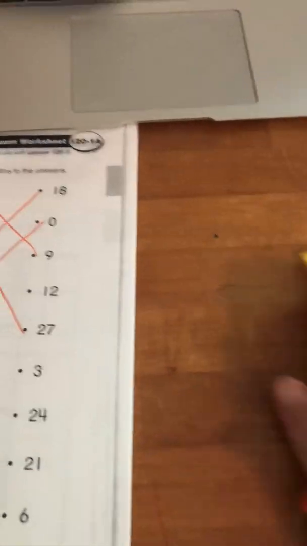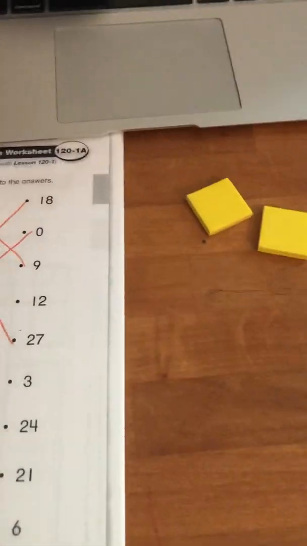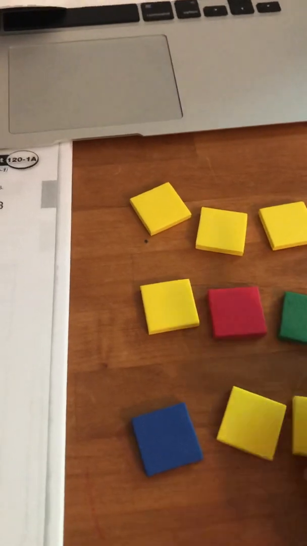4 groups of 3. 1, 2, 3. 1, 2, 3. 1, 2, 3.